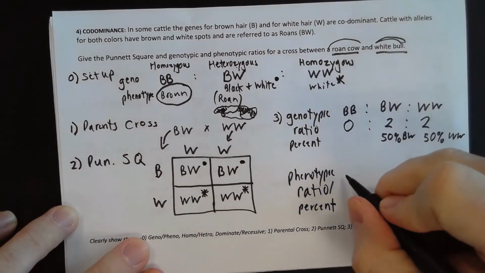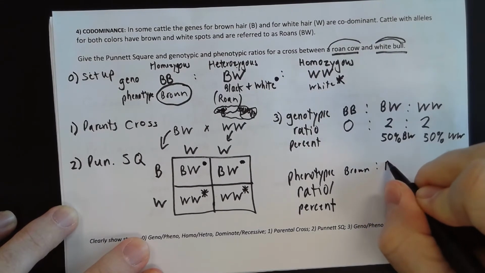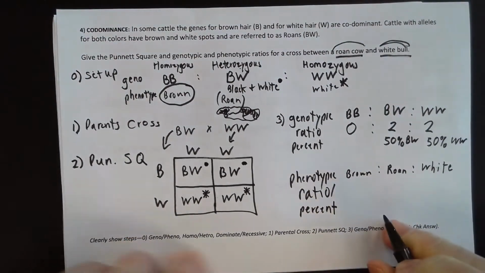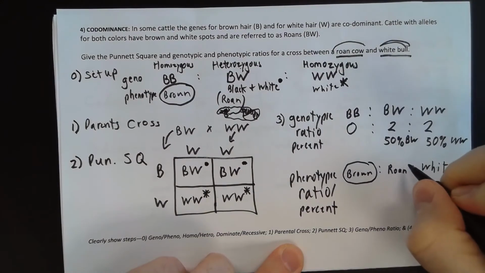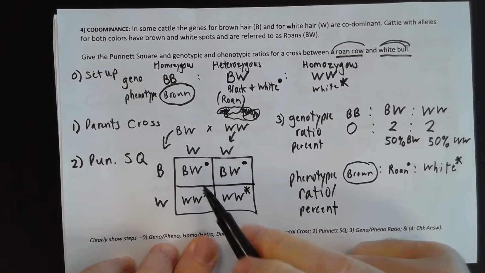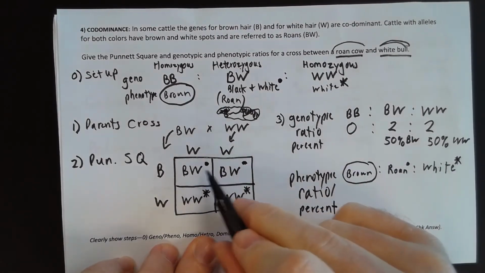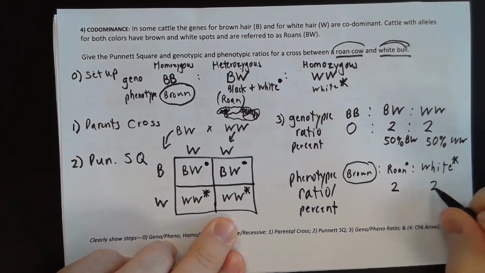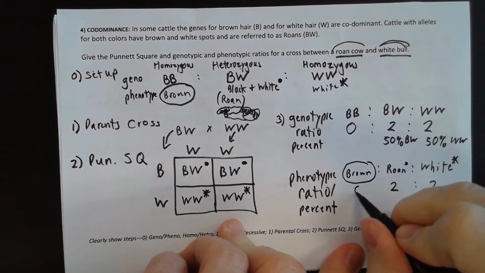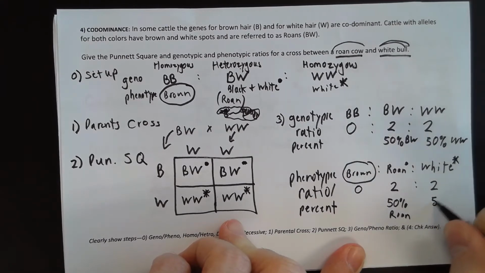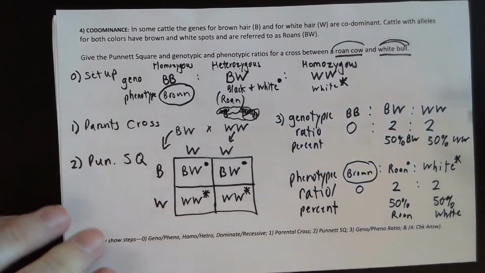There's 3 possibilities: brown, roan, and white. Right? So let's count the brown. And remember, this is circled, this is a dot, and this is asterisk. Okay, so I see nothing circled. I see no brown, no BB, no brown. I see 2 dots. This is roan, so we have 2. And white, I see 2 here. So now let's find the percent. This is 0. So 50% roan, 50% white. What does the actual question ask? Oh, it just asks for the ratios.